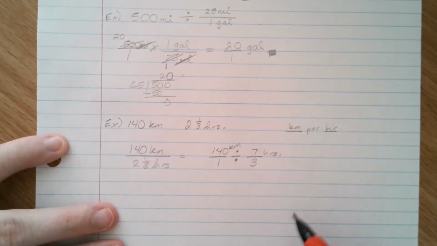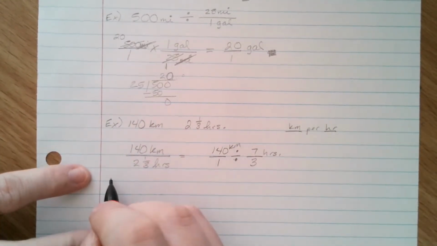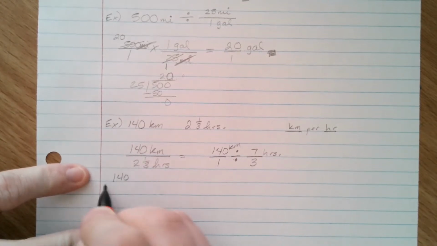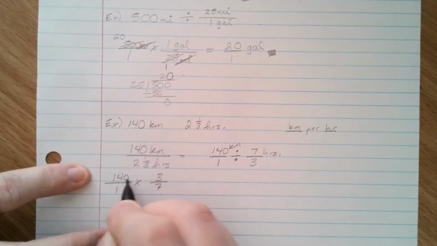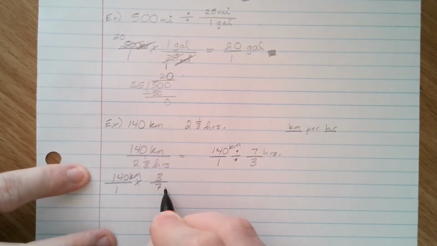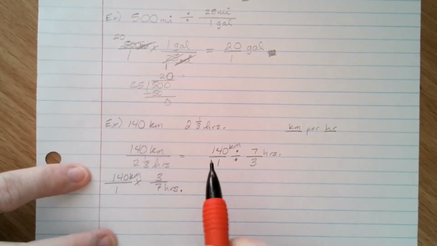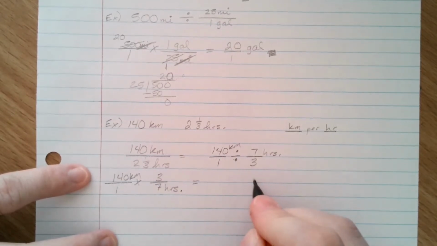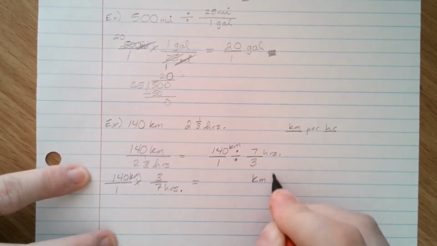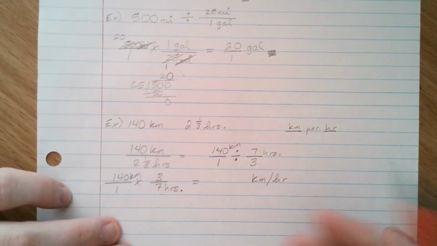And so, to divide, we must have a reciprocal, times 3/7 kilometers hours. So then we have kilometers over hours. No labels cancel out. So our answer is going to be kilometers per hour once everything reduces.